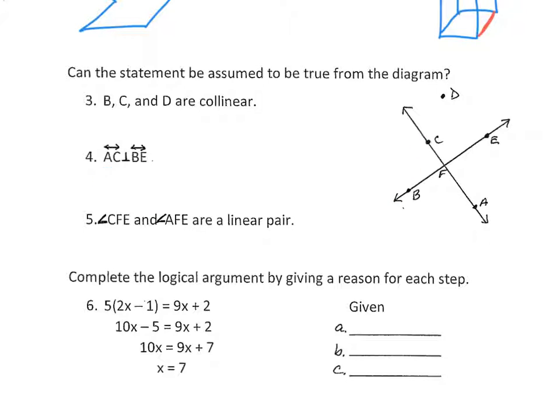Number 4, AC, which is this line here, is perpendicular to BE. Are these two lines perpendicular? Do they make a 90-degree angle? Remember what's always needed when you make a 90-degree angle. And number 5, angle CFE, which would be this angle here, and AFE, which would be this angle over here, are a linear pair. Are they a linear pair? Remember, a linear pair is going to make a straight line. Would these two make a straight line?